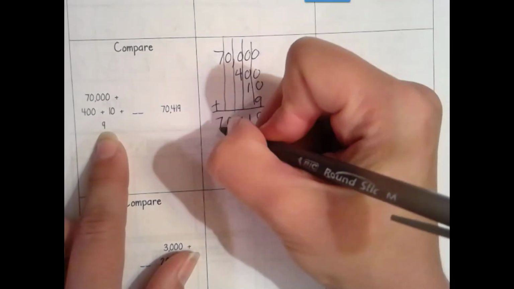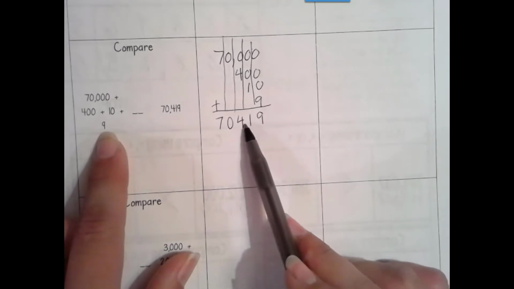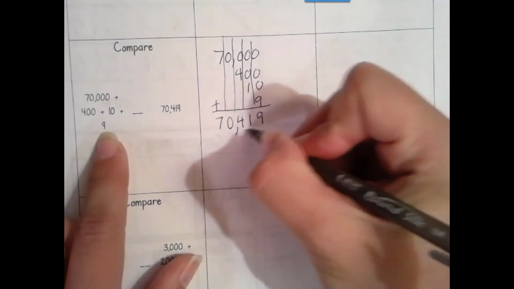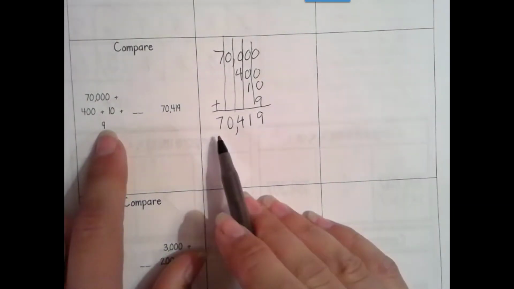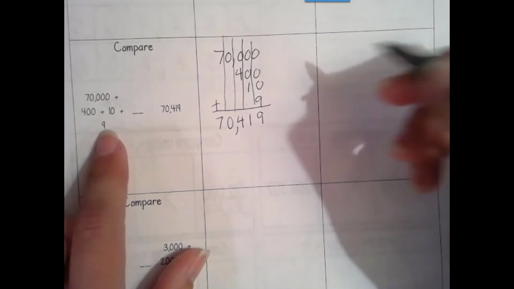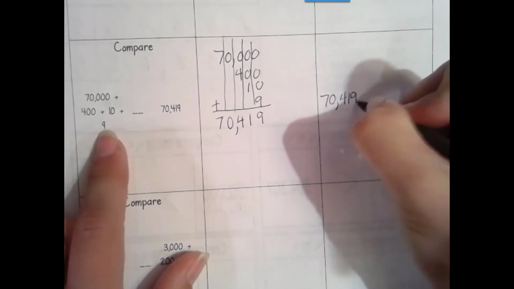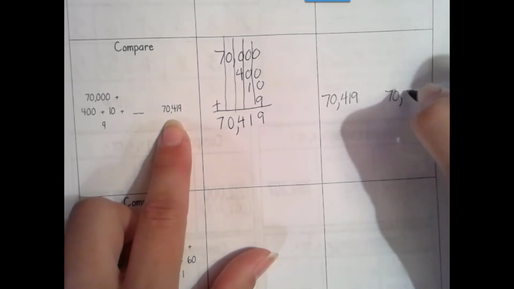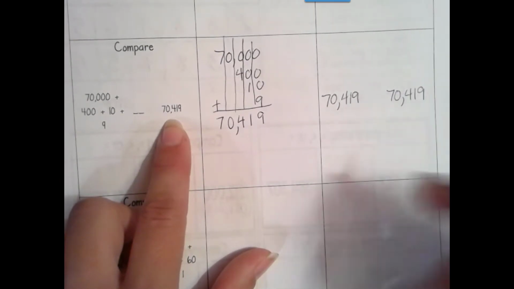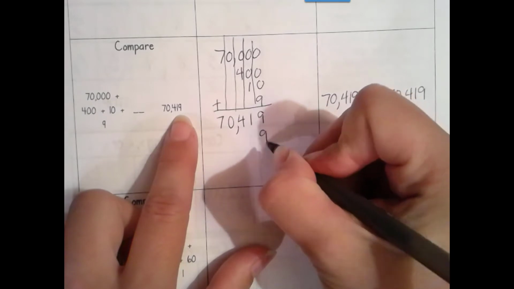And to separate the periods, I start from my ones place. 1, 2, 3. That separates the ones period from the thousands period. So we have 70,419. And our other number we put down, 70,419. Now we just have to figure out the symbol that goes here. So I'm going to line them up.